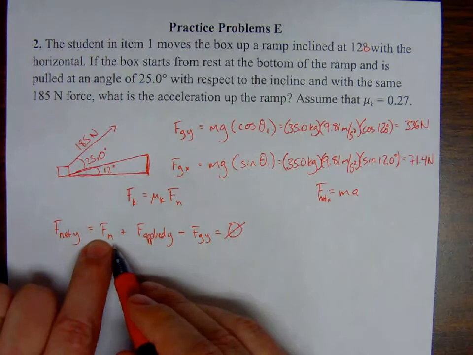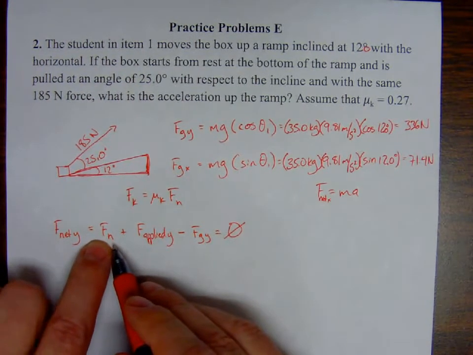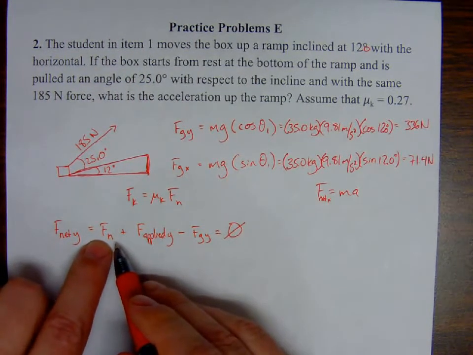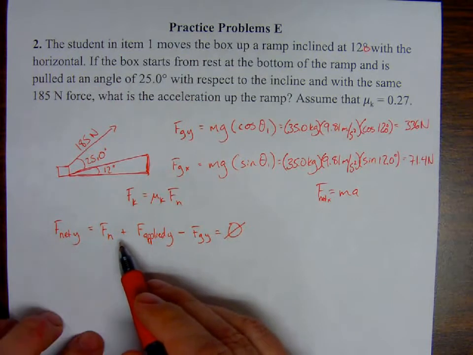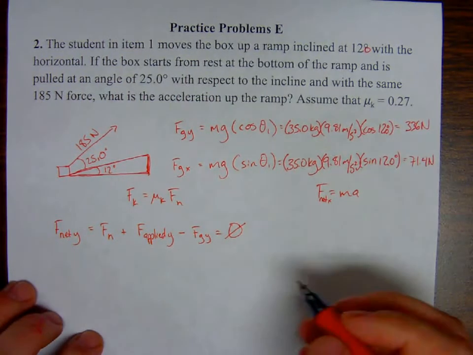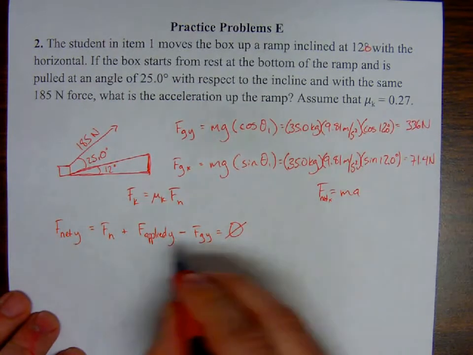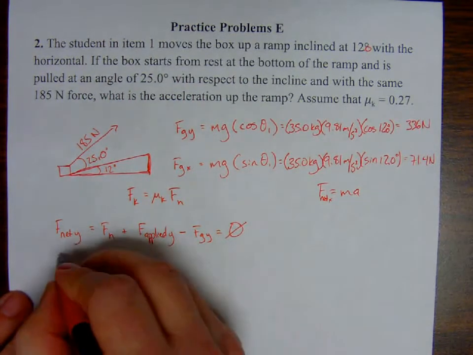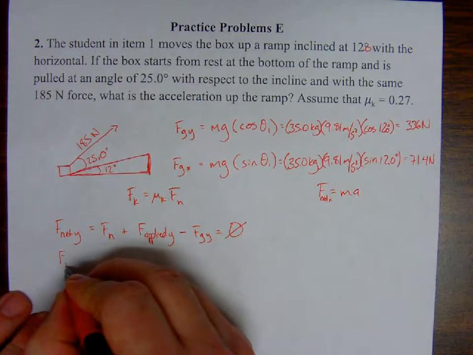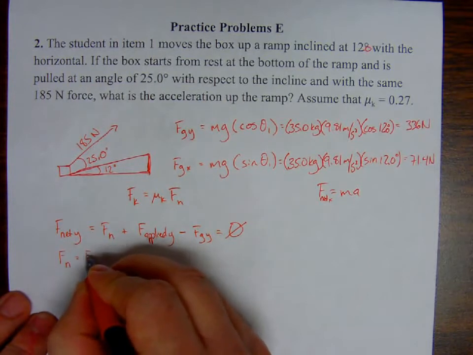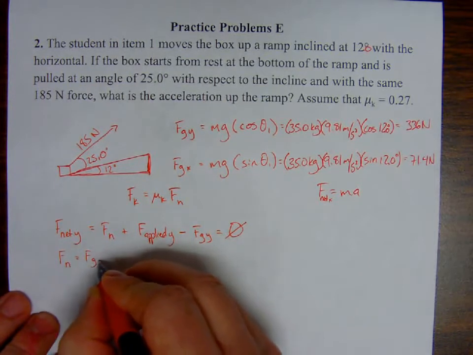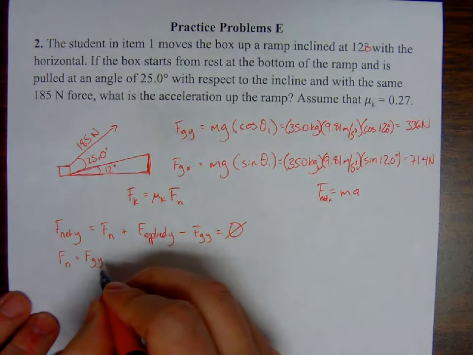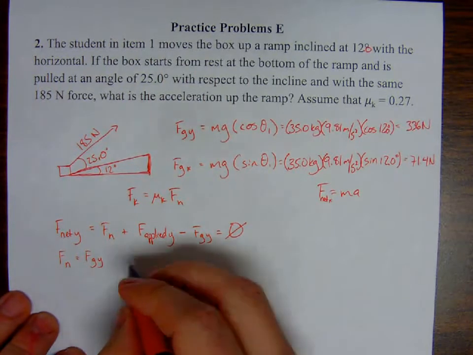I already have the first, but I haven't yet calculated the force applied in the y direction.